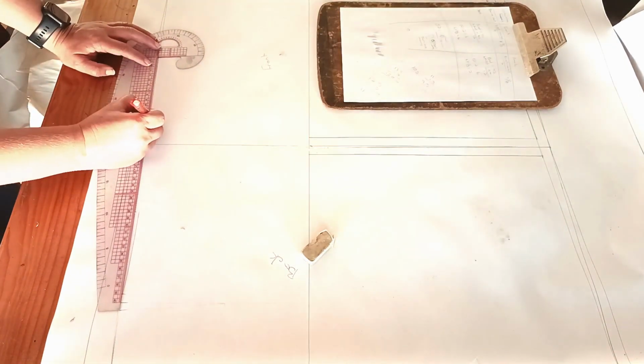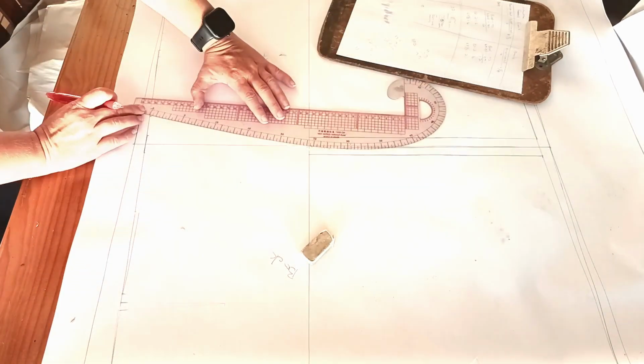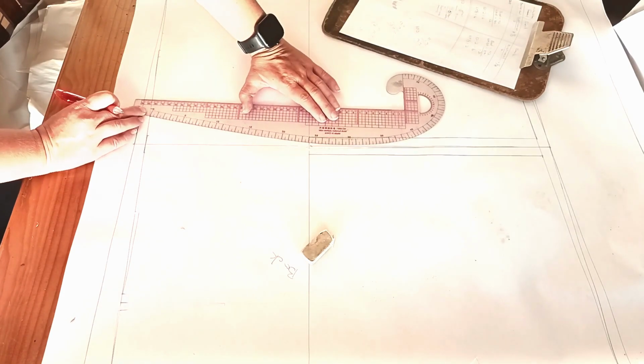And here you can see me referencing those mathematical calculations as much as I can.